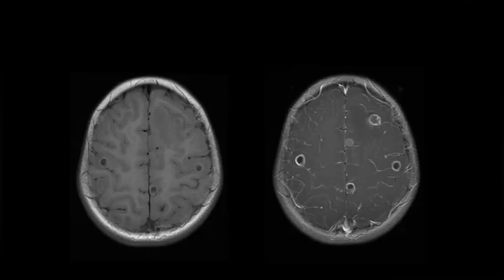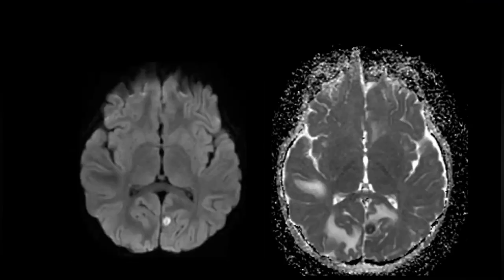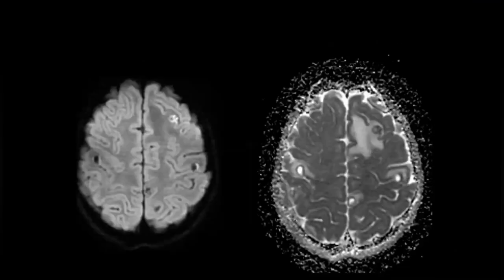Okay. Diffusion weighted image. In diffusion weighted image, one of the lesions at the left occipital lobe is showing restricted diffusion. It is hyperintense, and corresponding ADC is showing a low intensity signal. Okay. So all of the lesions are showing restricted diffusion. What about this here? No. Only the peripheral part is showing restricted diffusion. Central part is not. You gave all the pertinent findings except one.